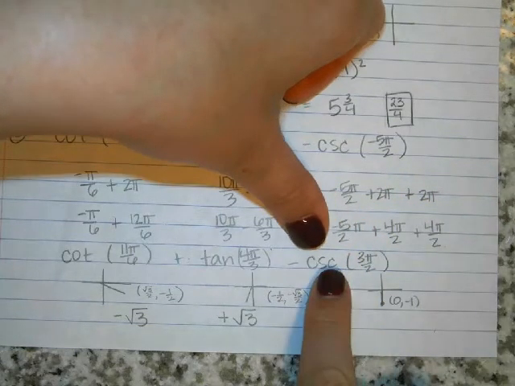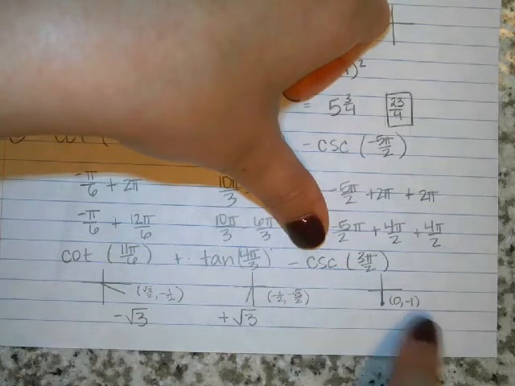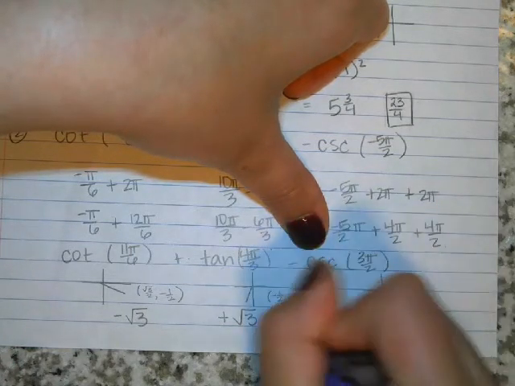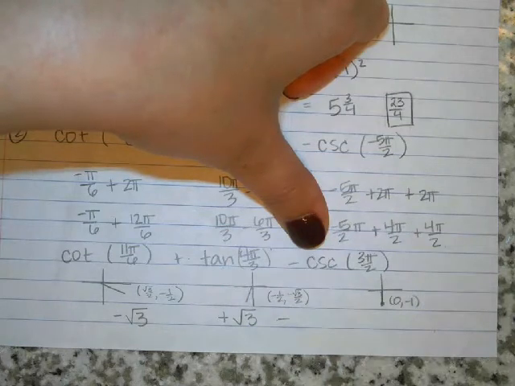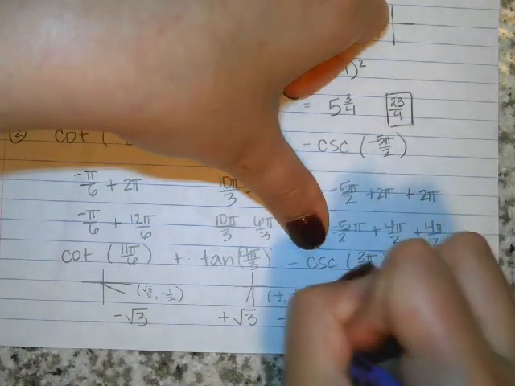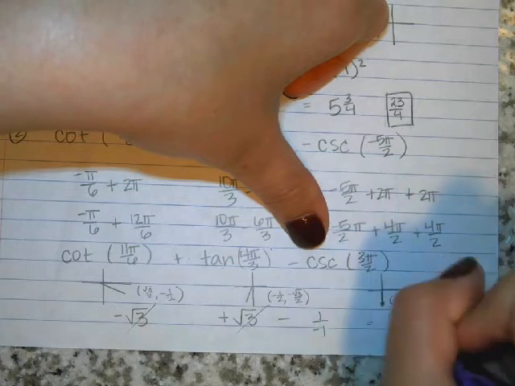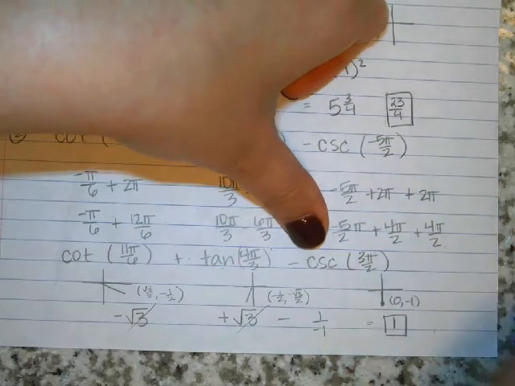And cosecant is the flipped version of sine. So if sine is negative 1, I have to think about that as a fraction. That'd be like negative 1 over positive 1. So I'm minusing, and then I'm flipping that fraction, so positive 1 divided by negative 1. So I've got these cancel, and then minus negative 1 equals positive 1.